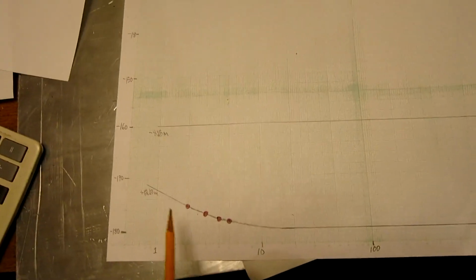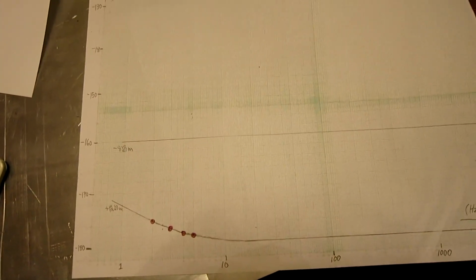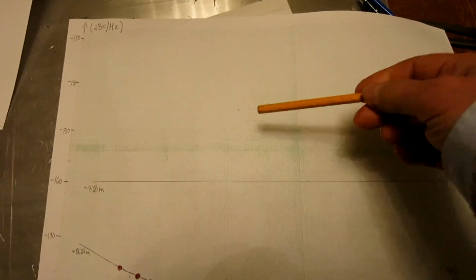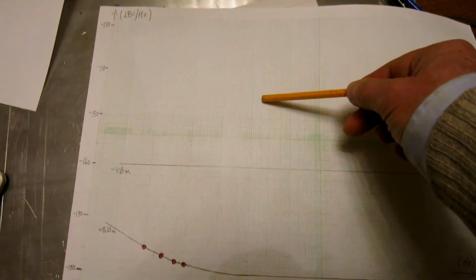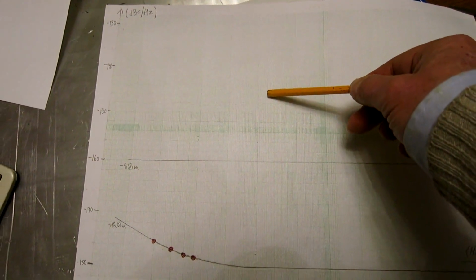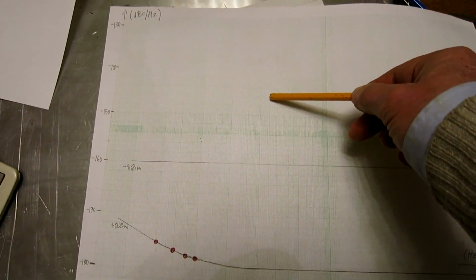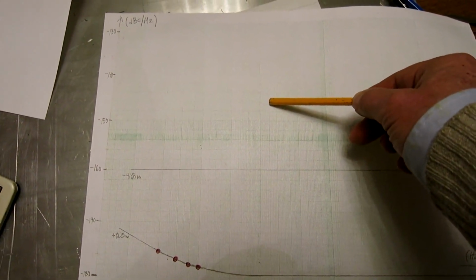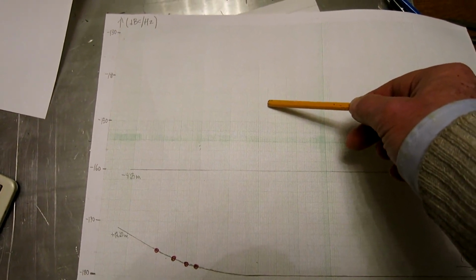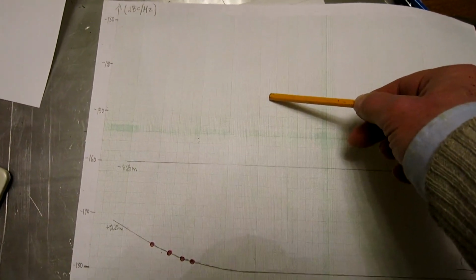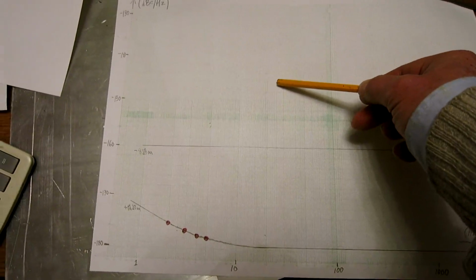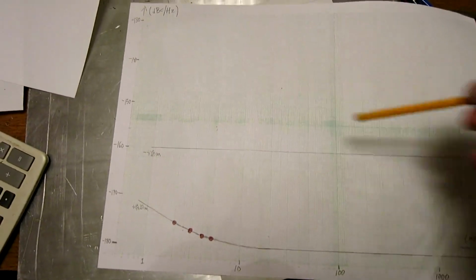So this is the interferometer, as I showed before, and the crystal is here at 15 dB below nominal power. So that's with a power dissipation of about minus 16 dBm in the crystal. Horrible.